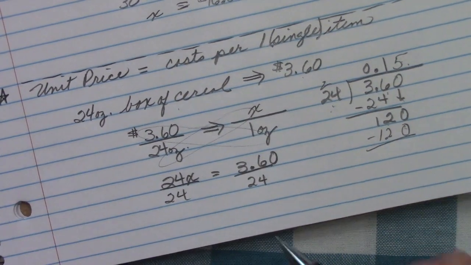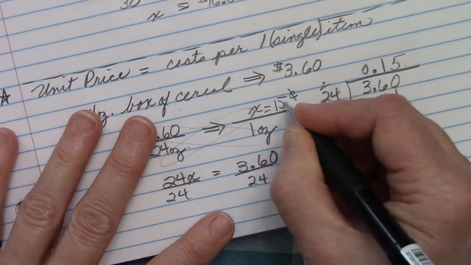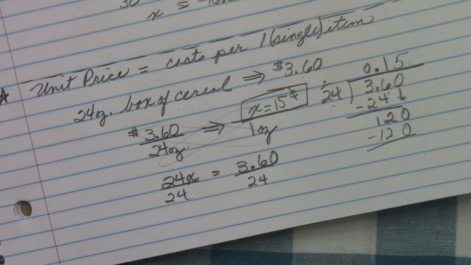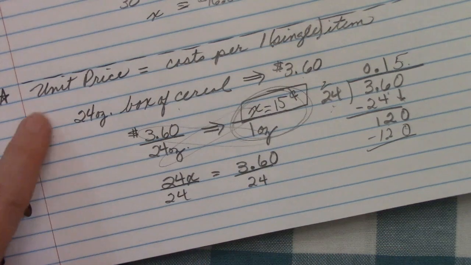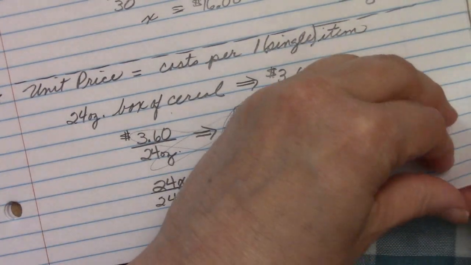So what does it cost per ounce? It costs 15 cents per ounce. Now, that might be important if I'm buying in quantity, but that's how it's done. We want to know per unit, the unit price. What would it cost? And it's time to flip over to page 128.